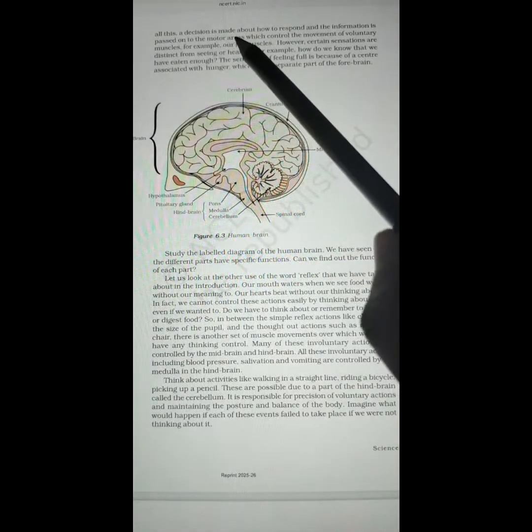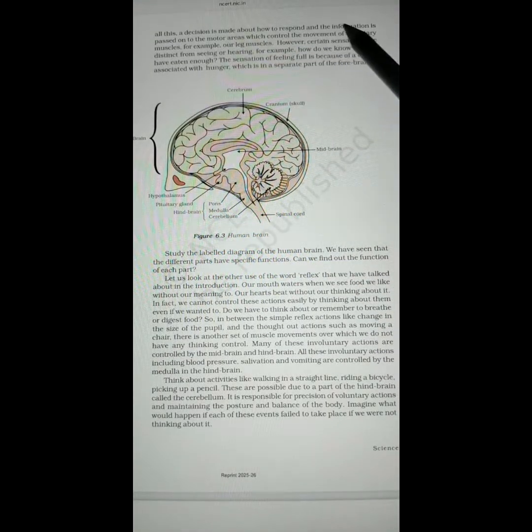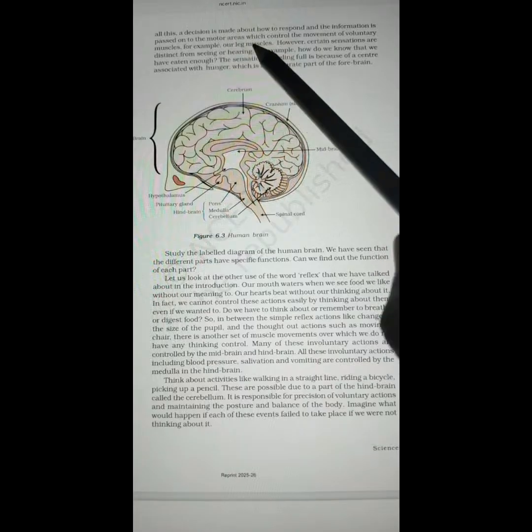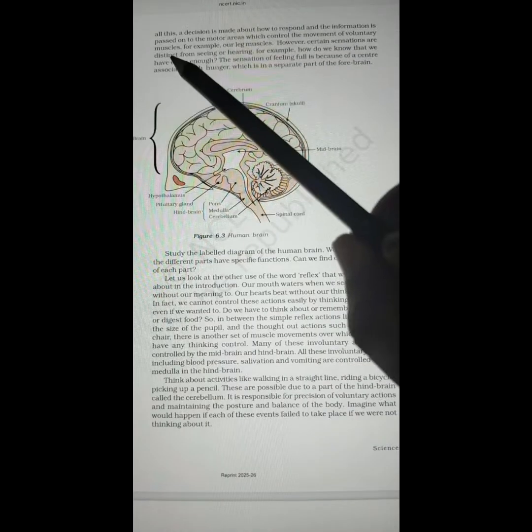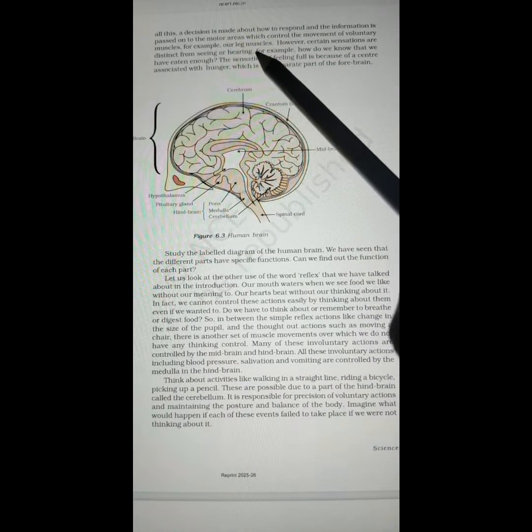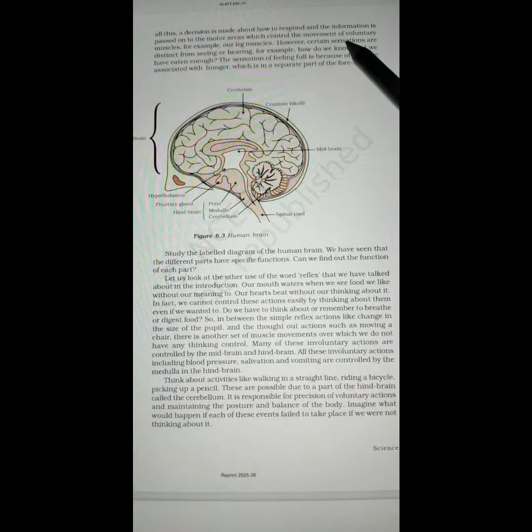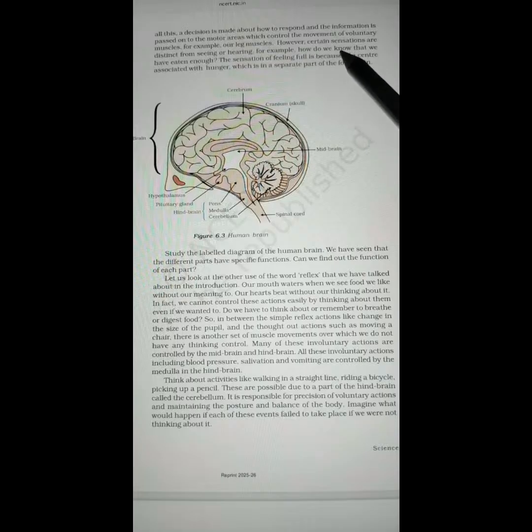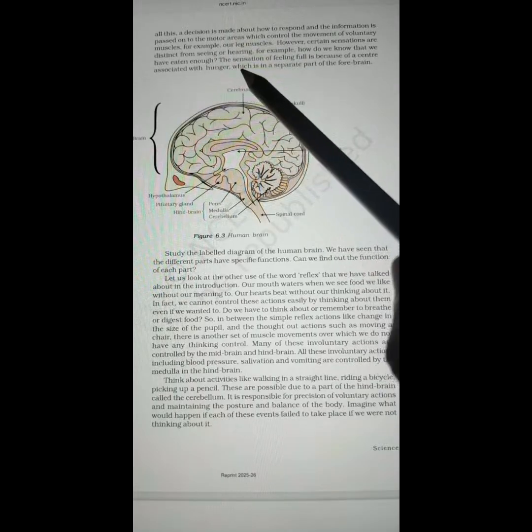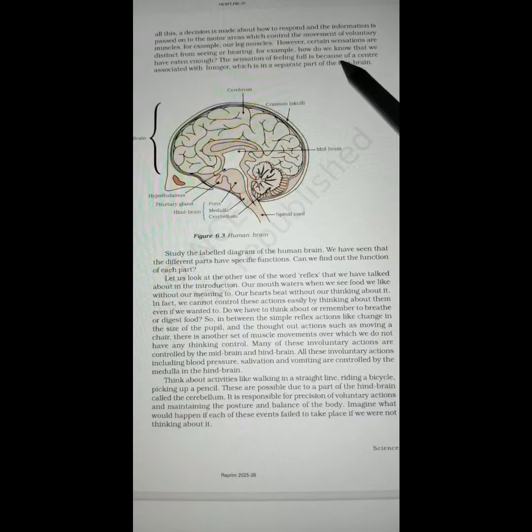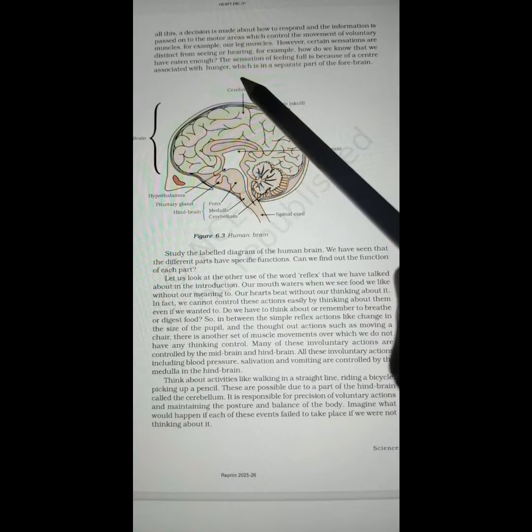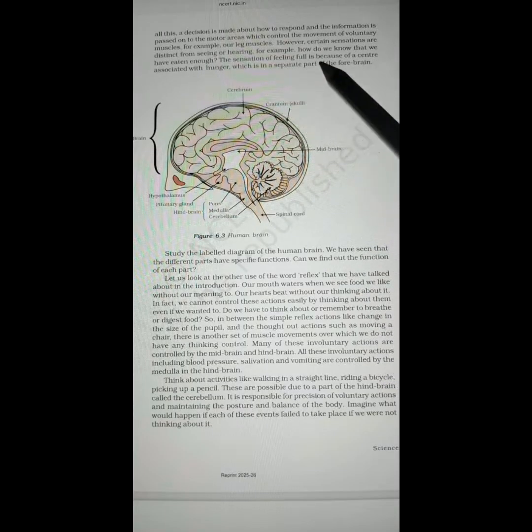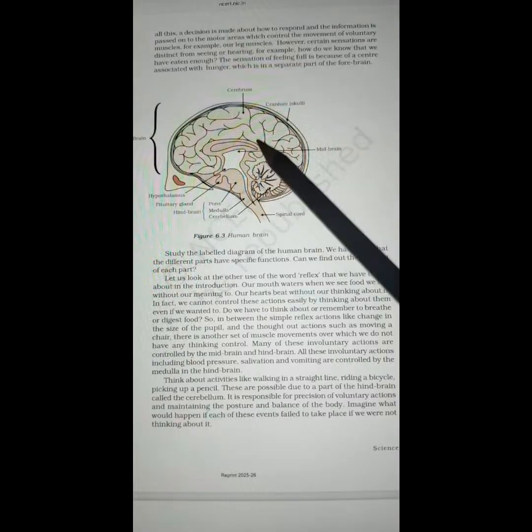Based on all this, a decision is made about how to respond, and the information is passed on to the motor areas which control the movement of voluntary muscles, for example, our leg muscles. However, certain sensations are distinct from seeing or hearing. For example, how do we know that we have eaten enough? The sensation of feeling full is because of a center associated with hunger, which is in a separate part of our forebrain. This diagram, human brain, is important.